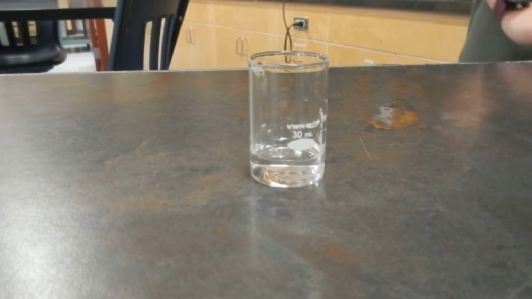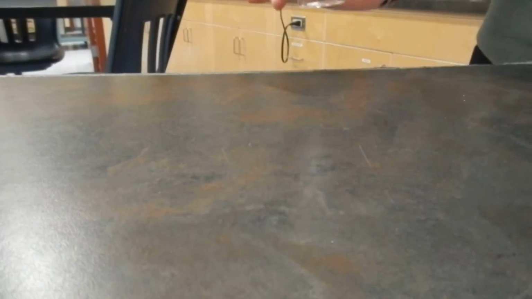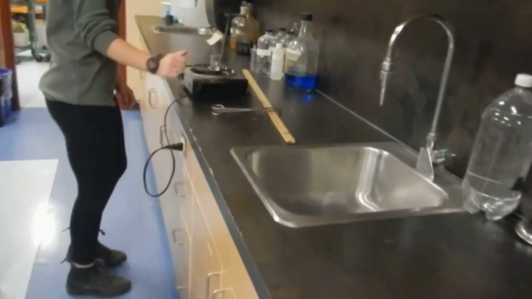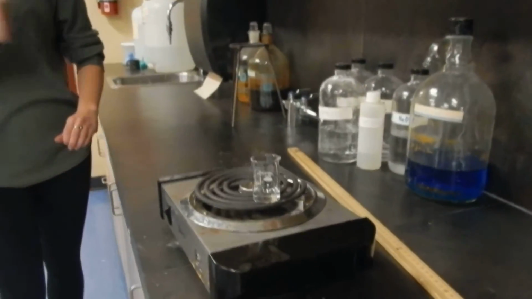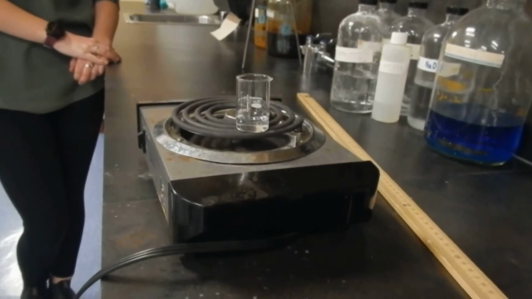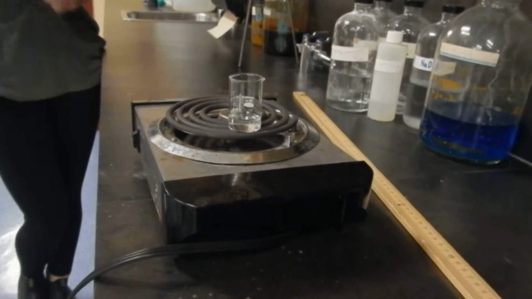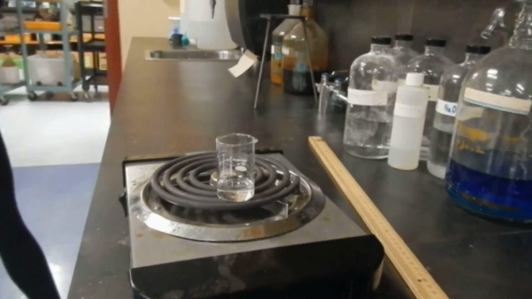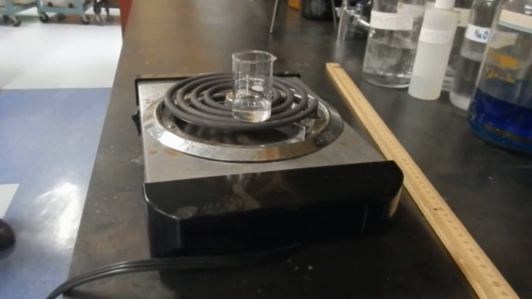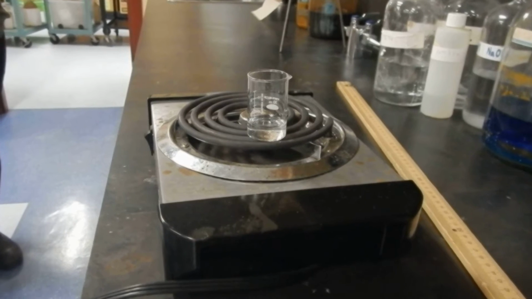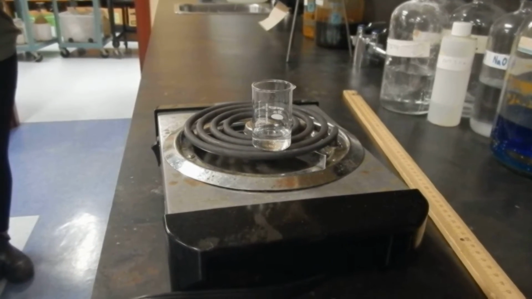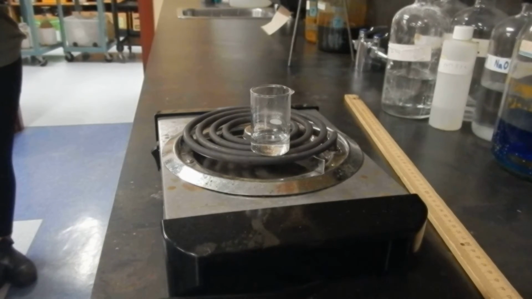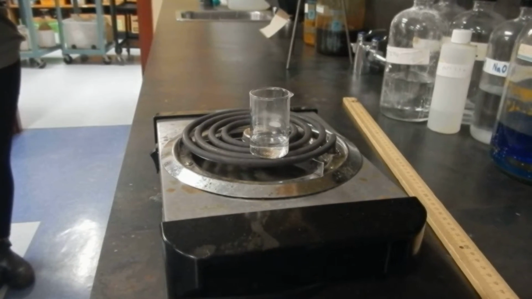Our last change is we're going to heat up that liquid. We're going to drive off the liquid and see if anything remains. We are hoping our hot plate is hot. Always good to test. Hot. Nice. So that was in the interest of safety. And because the hot plate's toasty, it shouldn't take too long.